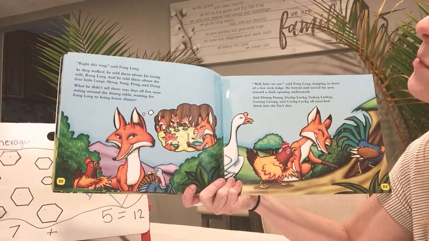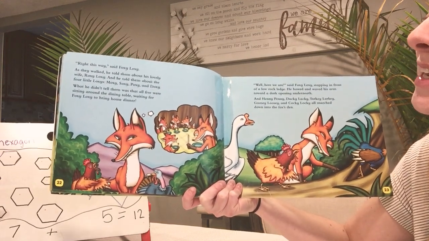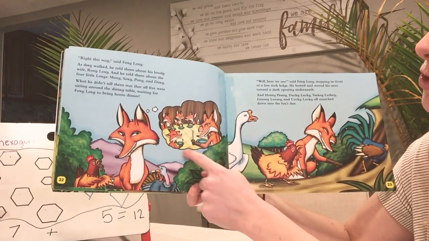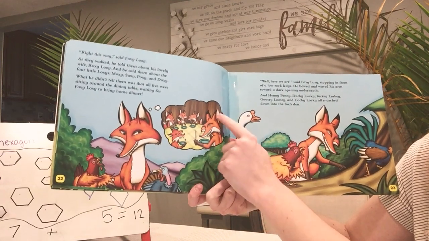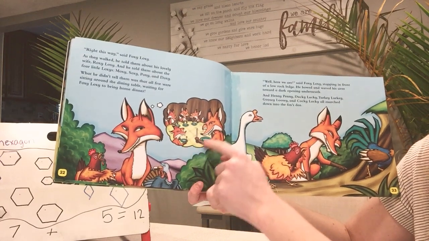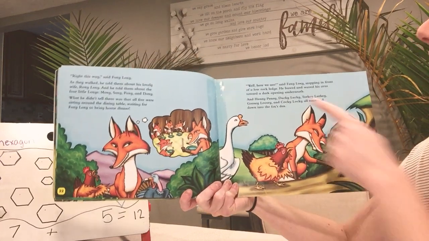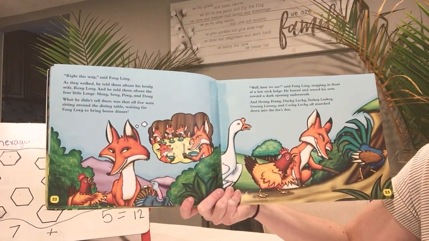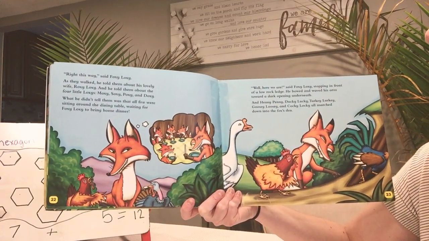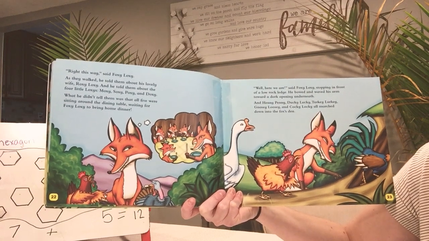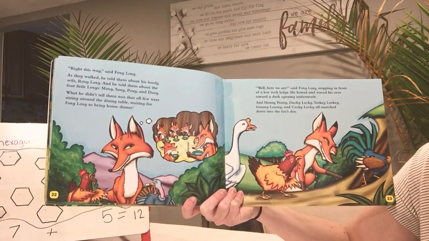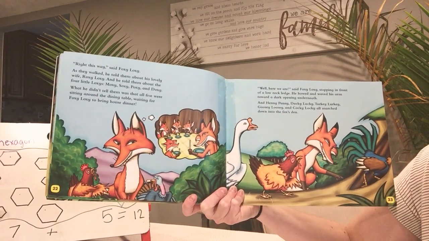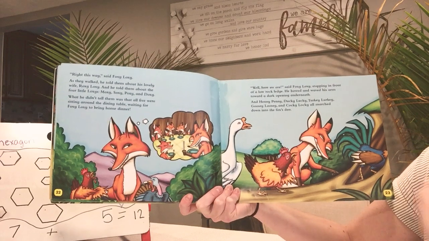What he didn't tell them was that all five were sitting around the dining table, waiting for Foxy Loxy to bring home dinner. And you can see, here he is. This is his thought bubble. He's thinking of his family, waiting for dinner. Uh-oh. "Well, here we are," said Foxy Loxy, stopping in front of a low rock ledge. He bowed and waved his arm toward a dark opening underneath. And Henny Penny, Ducky Lucky, Turkey Lurkey, Goosey Lucy, and Cocky Lucky all marched down into the fox's den.